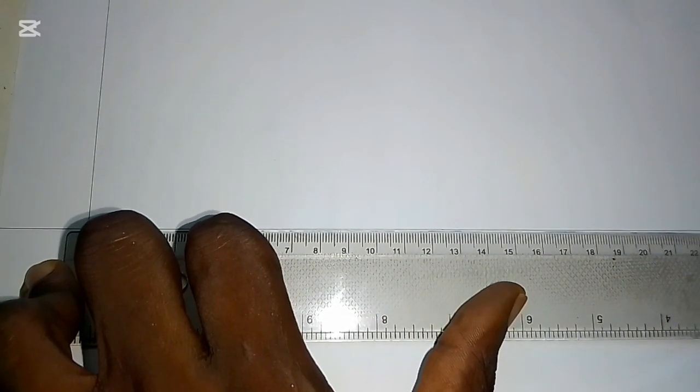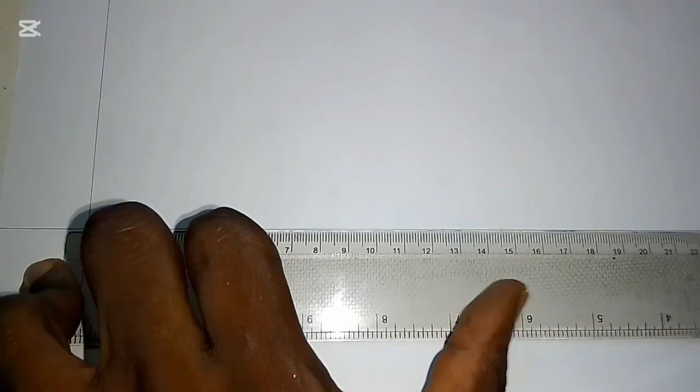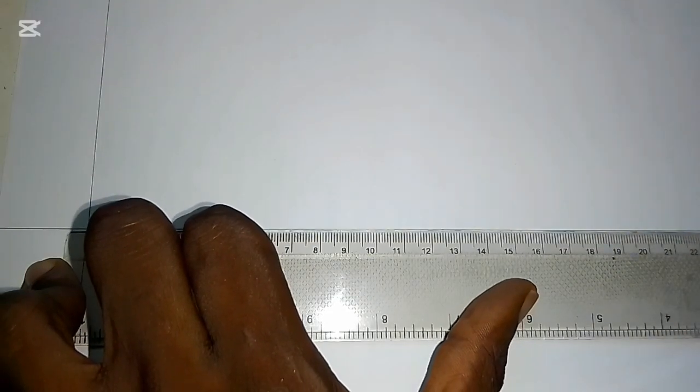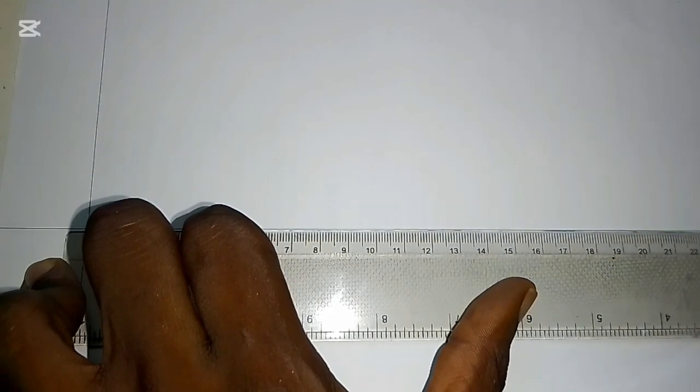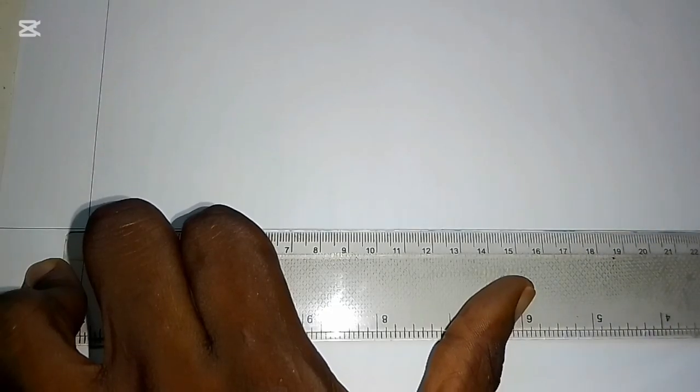This is my 25 at this point here. It's going to be quite large.